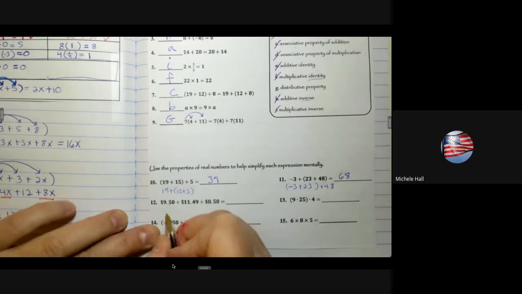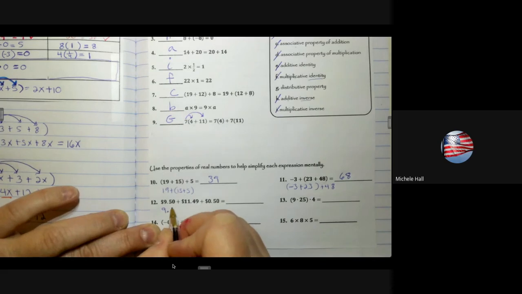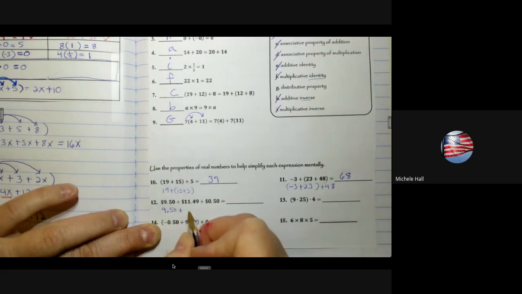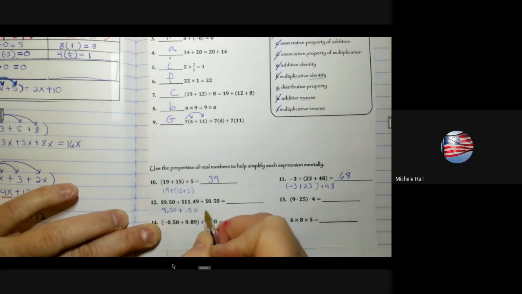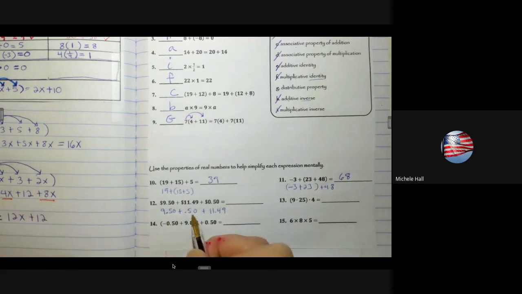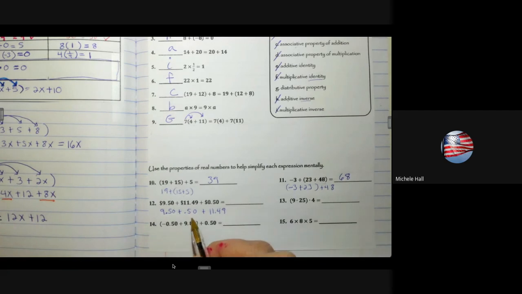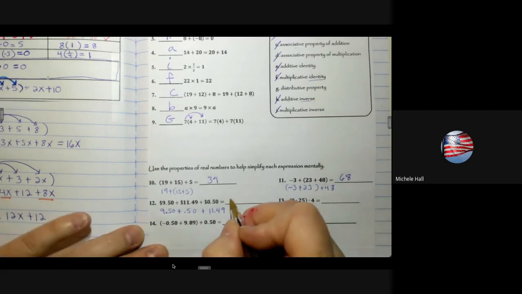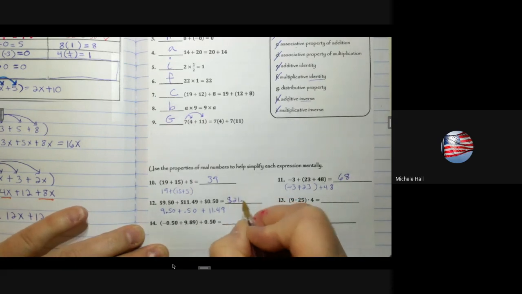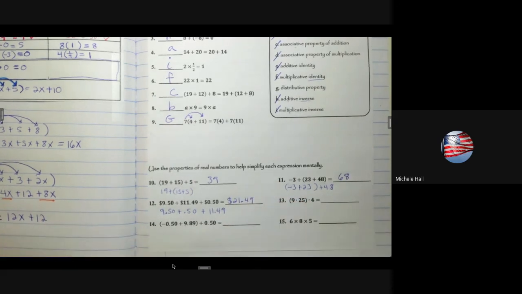All right, what would we like to see next to each other? $9.50 and 50 cents. $9.50 plus 50 cents plus 11.49. $9.50 plus 50 would be 10, and $10 plus $11.49 would be $21.49.